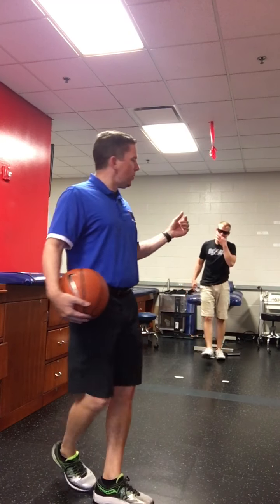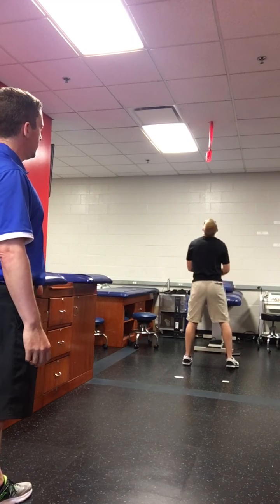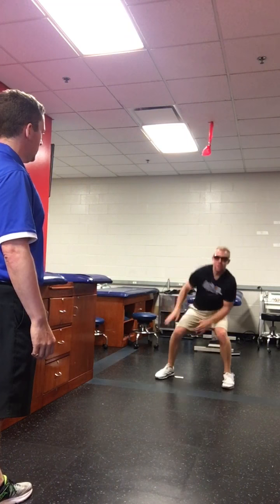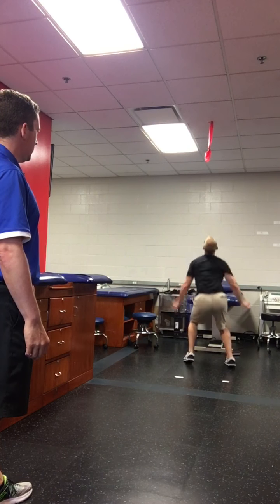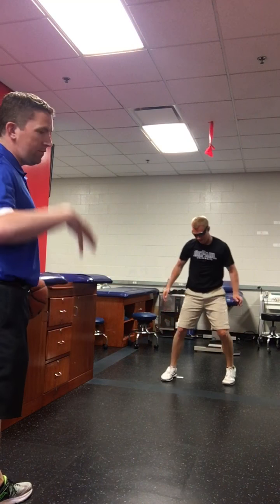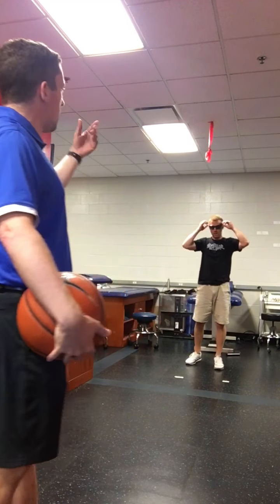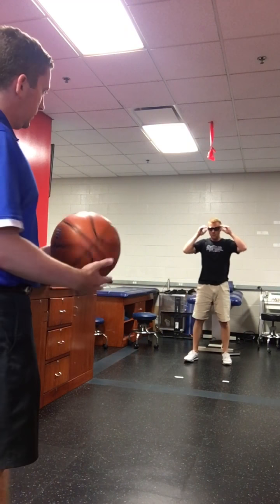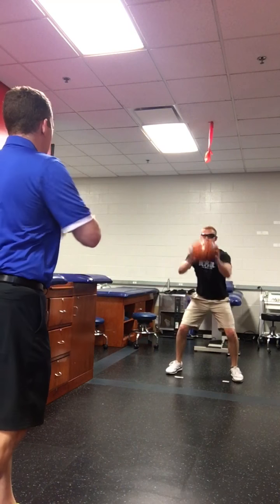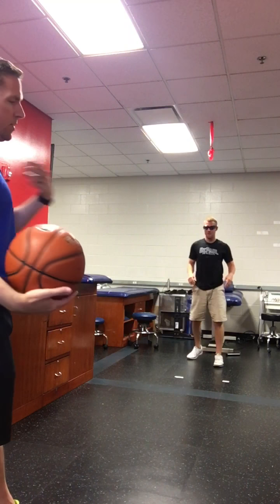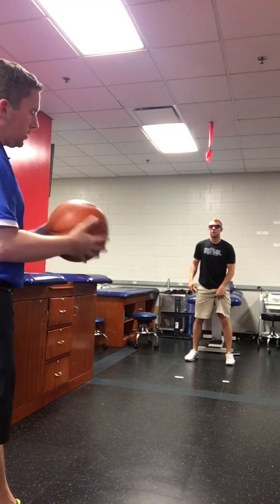Okay. Now we'll do the backwards one. Yep. I'm not going to throw the ball yet. Okay. Good. There you go. Good. So now we've progressed him into this and making sure that he's comfortable doing it. So we'll start with him facing forward, just hit the target and then catch the ball. Both feet? Ready? Both feet. There you go.